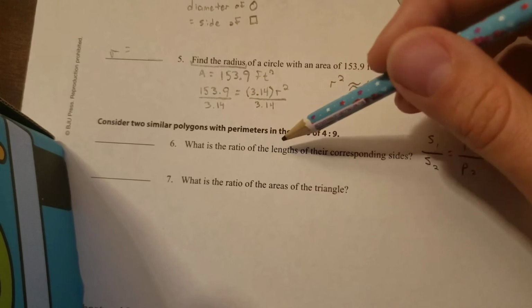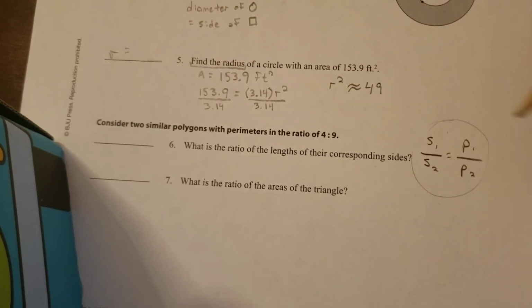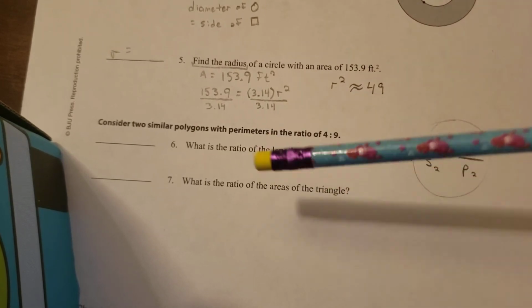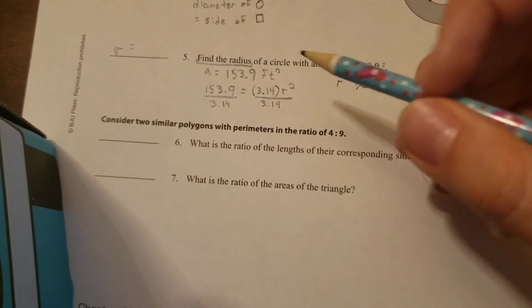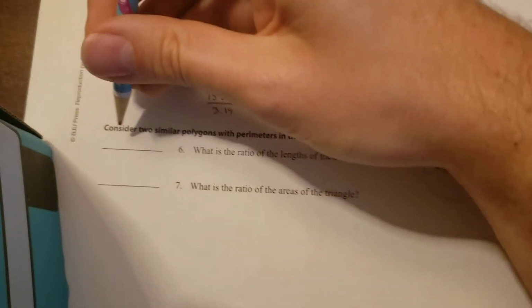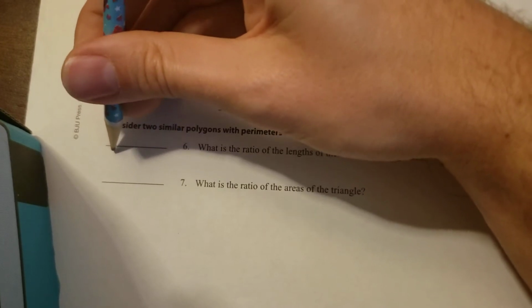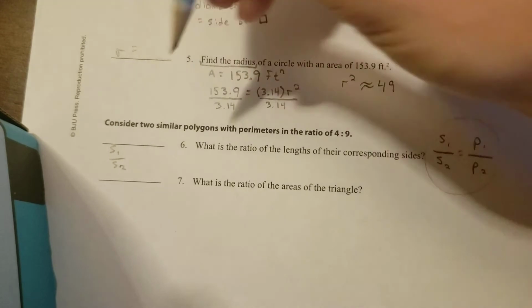Write the ratio of lengths of their corresponding sides. Well, here's the ratio. Side 1 over side 2. What is the ratio of the area of... Oh, it goes from polygons to triangles. So for this one, I'll just answer it because this stuff is confusing. So number 6, the answer is side 1 over side 2.